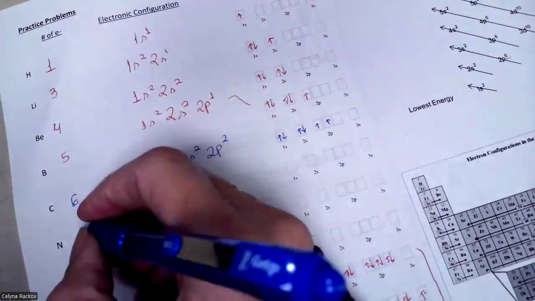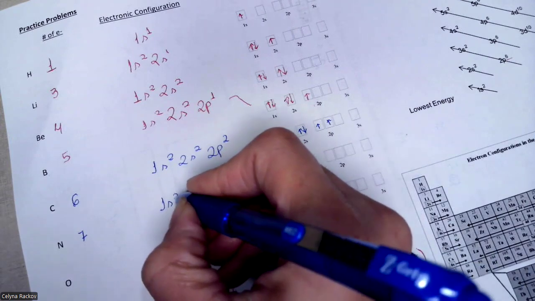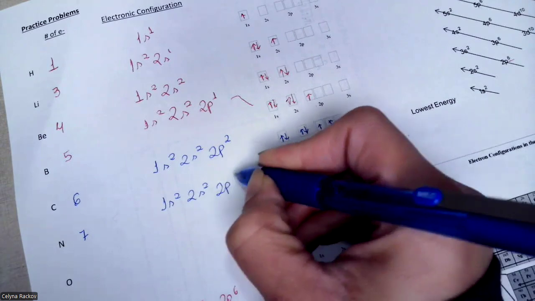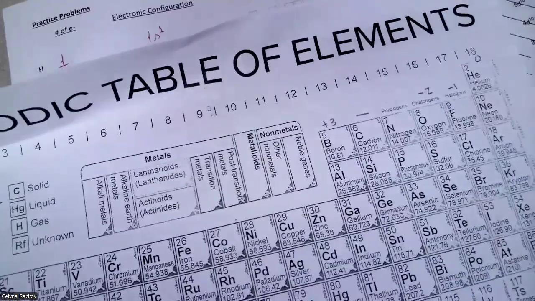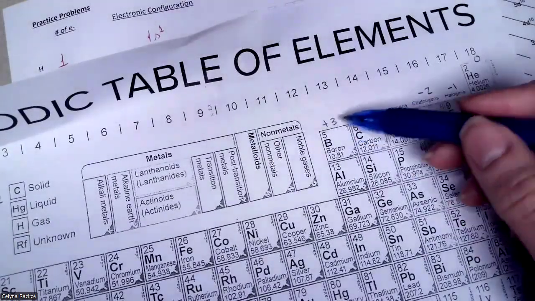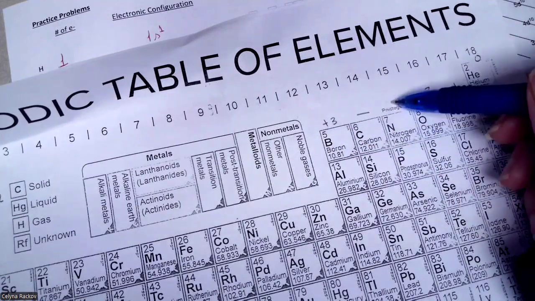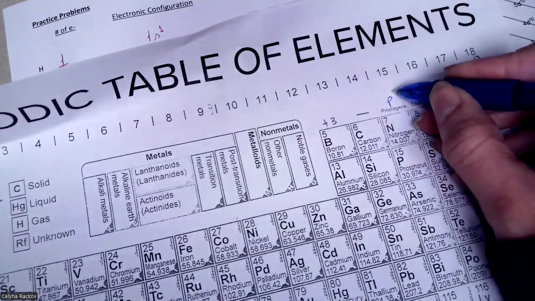Nitrogen has 7 electrons, so 1s2, 2s2, and then 2p3. And it also makes sense, right? You can see nitrogen is in the p block, and is in the third column of the p block, so the p3 here.